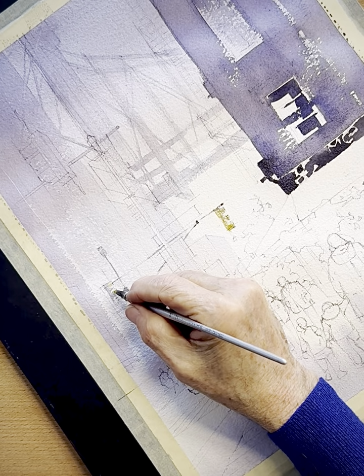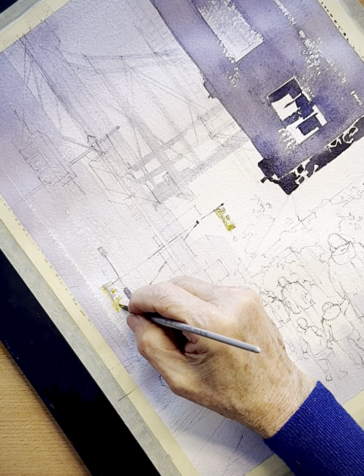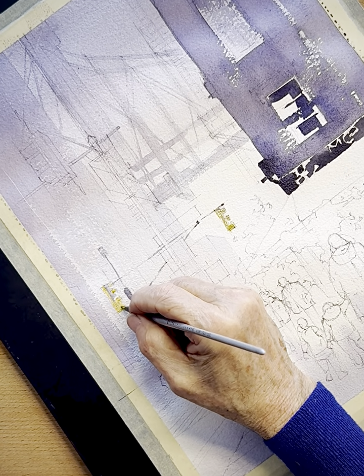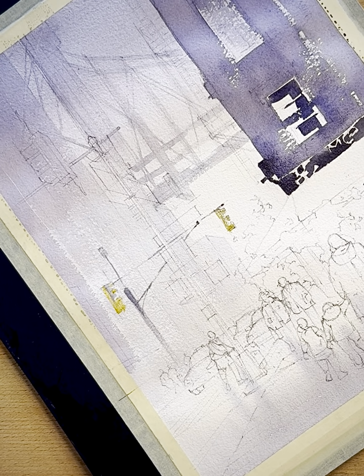Same here, little hints of yellow, but I'm dropping violet into them to neutralize them a bit and make them look further away and less dominant.